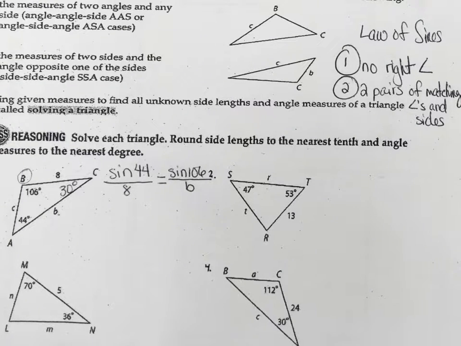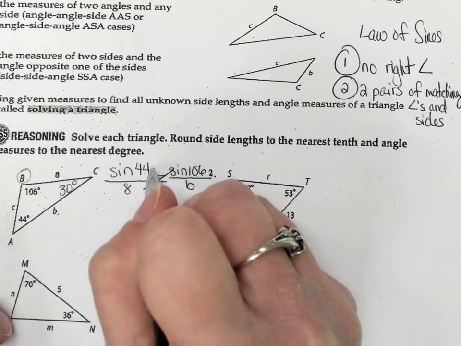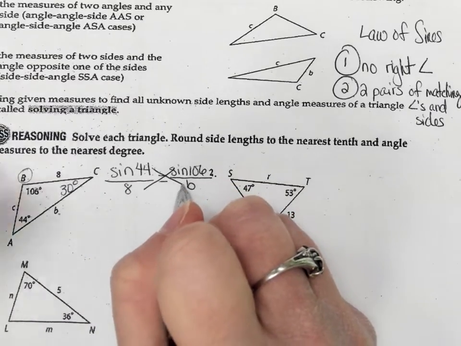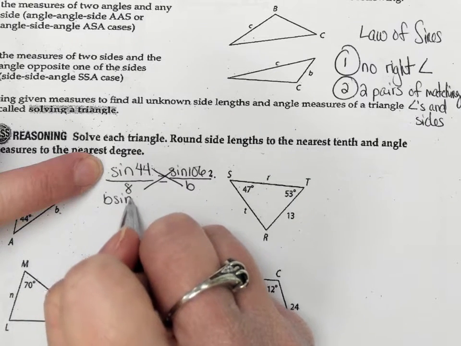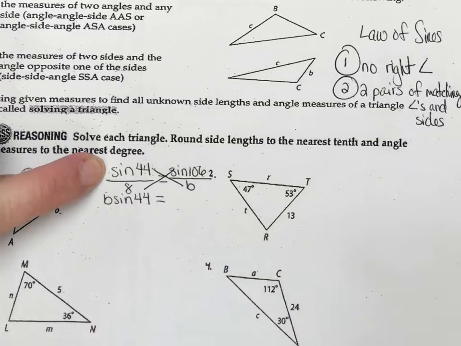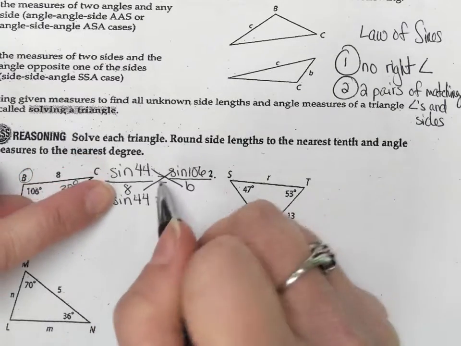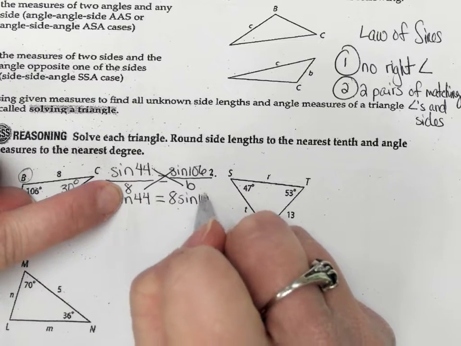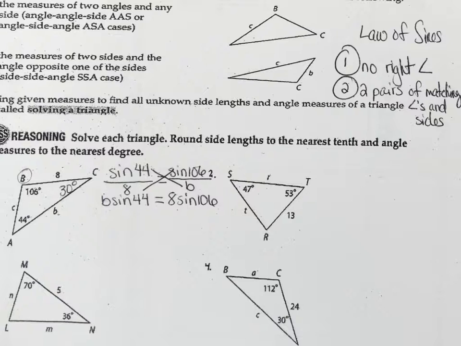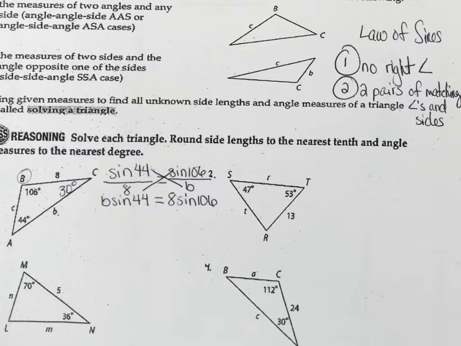So since you have an equal sign in the middle, what can you do? Y'all got to speak up, I can't hear. Cross multiply. Very good. Alright, so cross multiply. Put that letter in front. You always do your letter or your number and then your sine. So B sine 44 equals, then you always put your number or your letter in front, so it would be 8 sine of 106. Y'all okay so far?